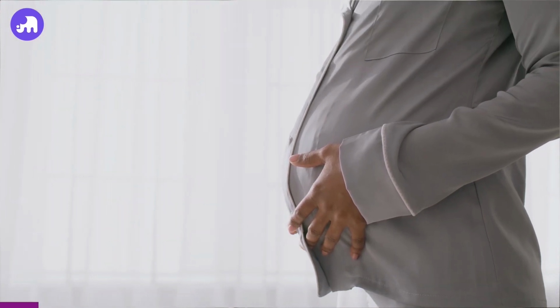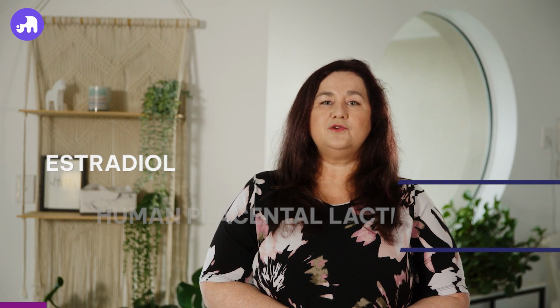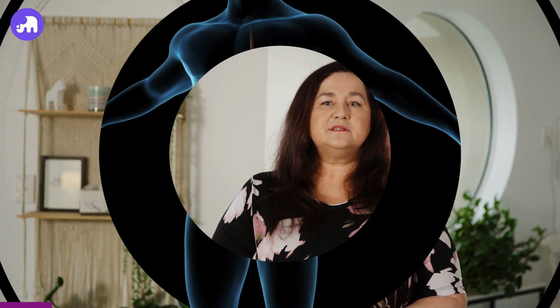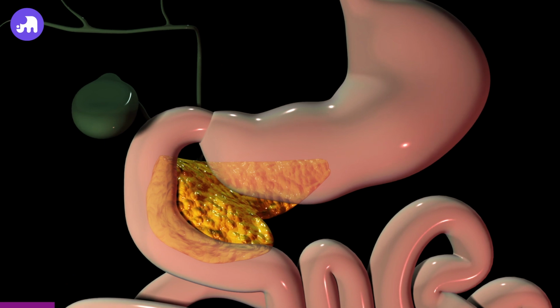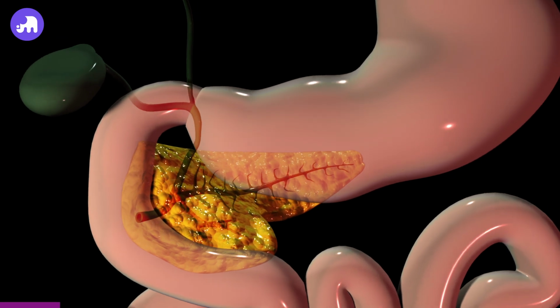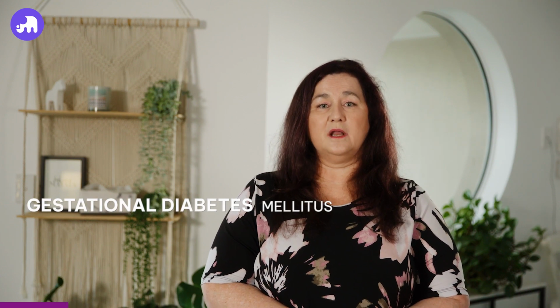So what is gestational diabetes? We define it as a carbohydrate intolerance of varying severity that appears during pregnancy. During pregnancy, the healthy woman produces hormones that allow the baby to develop. These placental hormones include cortisol, estradiol, and human placental lactogen. These hormones naturally induce hyperglycemia, but this is usually offset by an increase in insulin production in the pancreas. In gestational diabetes, sometimes the mother's body is unable to cope with the insulin resistance that these hormones cause. When this occurs, the blood glucose levels increase, and we call this gestational diabetes mellitus.